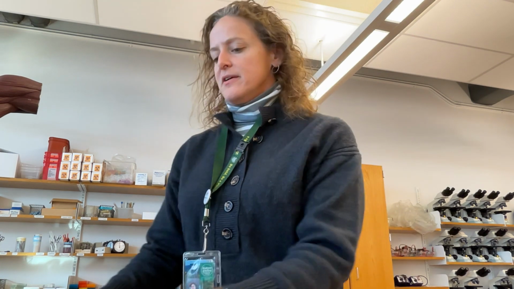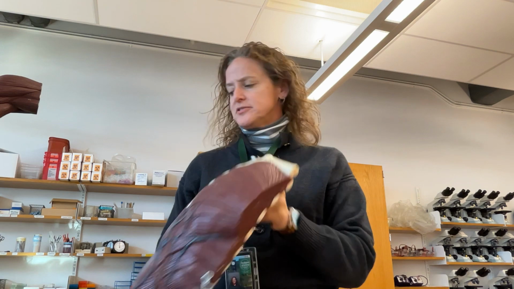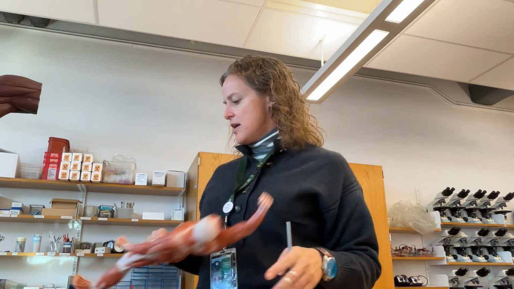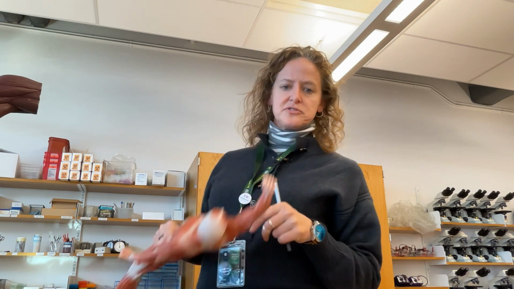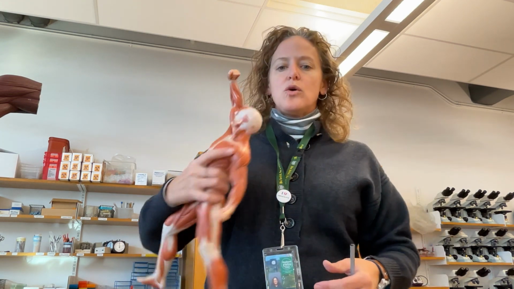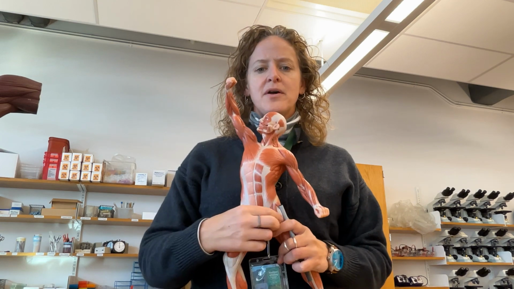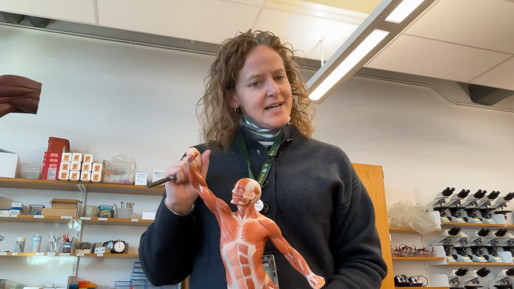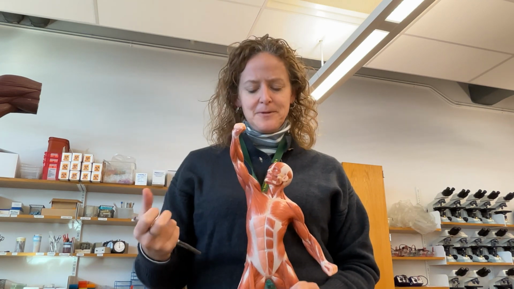So what I have here are all of the models that we've been looking at in class, okay? Arms, legs, torso, muscle man, abdominal plaques. I'm going to review the muscles as we talked about them in class. So we first talked about the abdominal muscles. We can see some of them on the muscle man. Remember, the abdominal muscles we can identify by direction of fiber and layer.